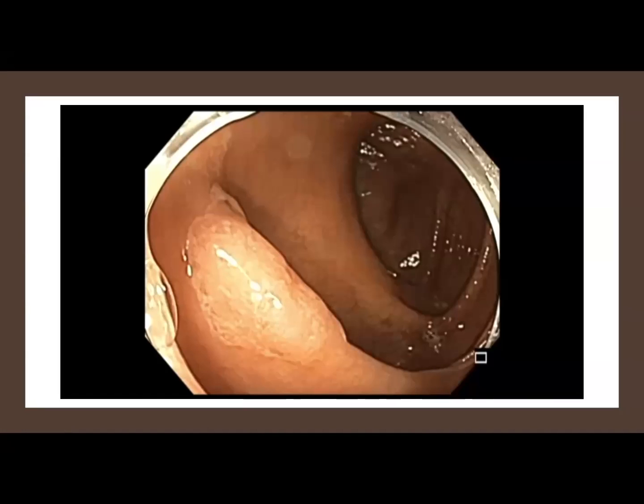Looking at the other features of deep submucosal cancer can be helpful, because the SSA, when they become cancer, basically go through that transformation.